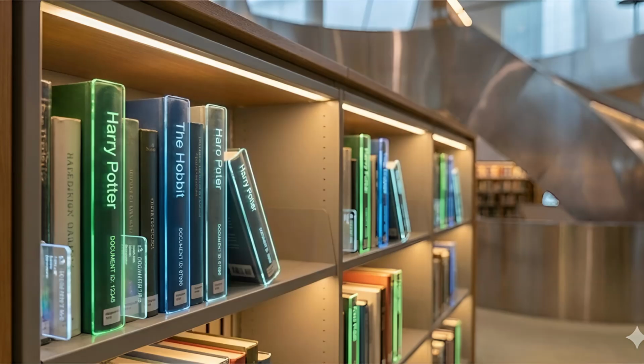Finally, on the shelf, you have the book. In MongoDB, this is the document. The book contains the actual story, the data. One book is Harry Potter. The next book is The Hobbit. Each book is unique, but they both live on the fiction shelf.